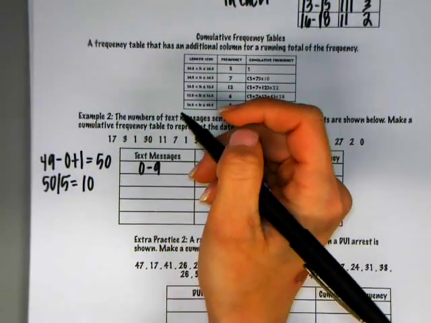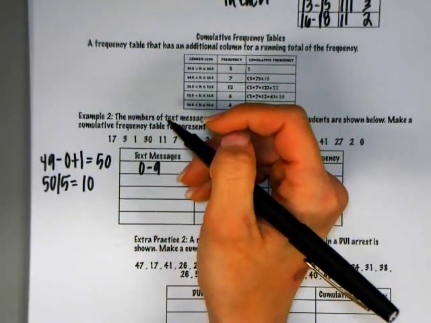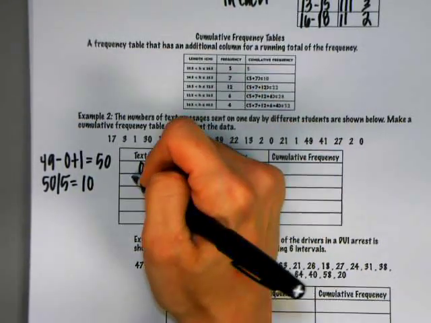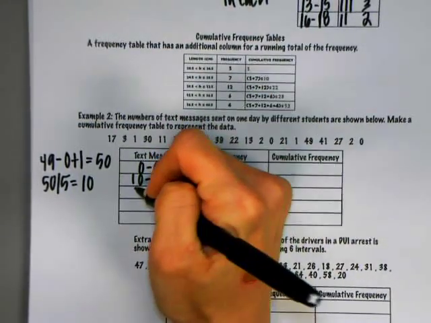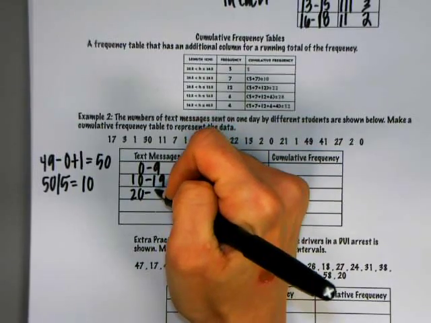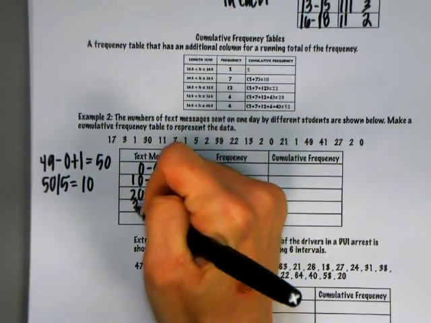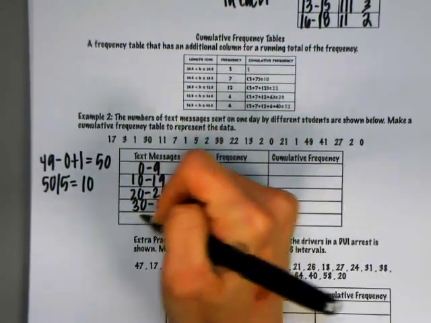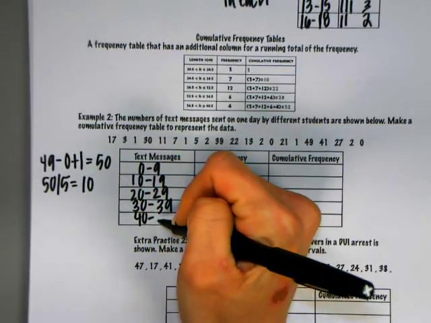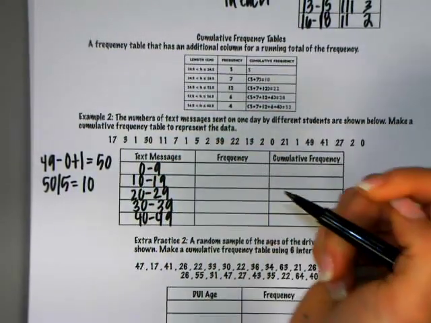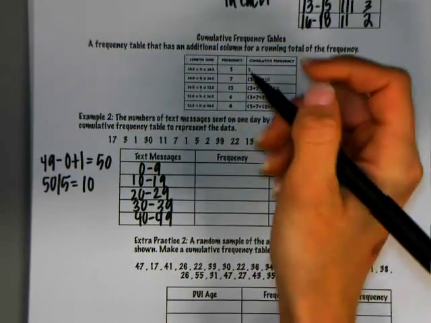Because it's 0, 1, 2, 3, 4, 5, 6, 7, 8, 9, which is 10 numbers. 10 through 19. Yep. 20 through 29. 30 through 39. And then 40 through 49. Yep. Okay, and then go through and tally.